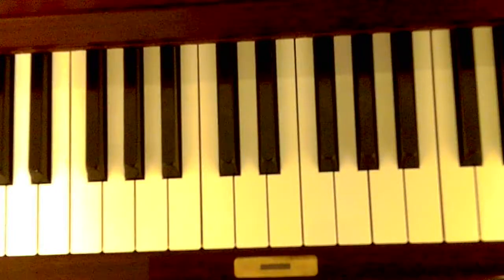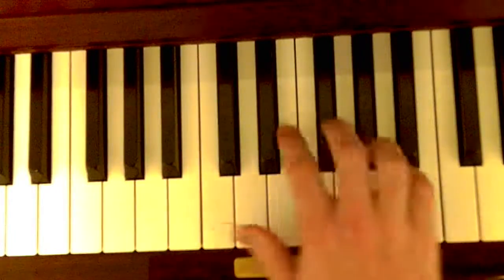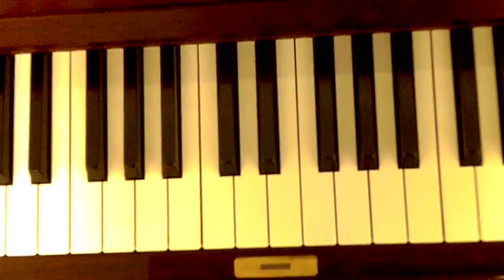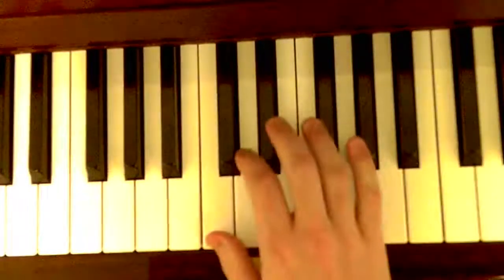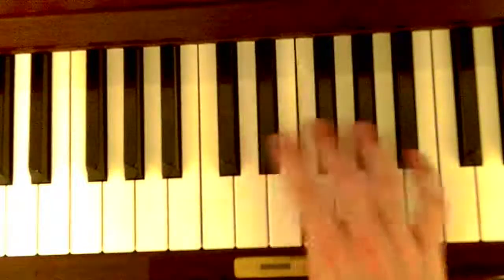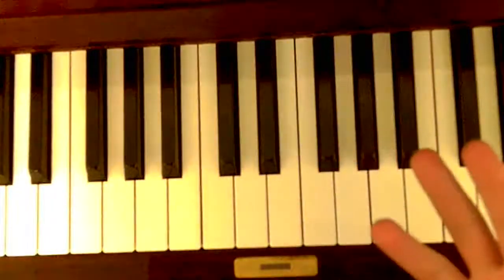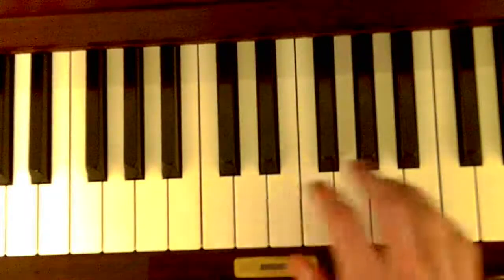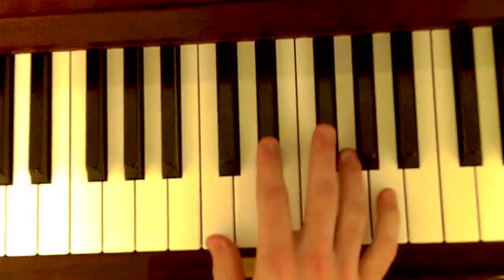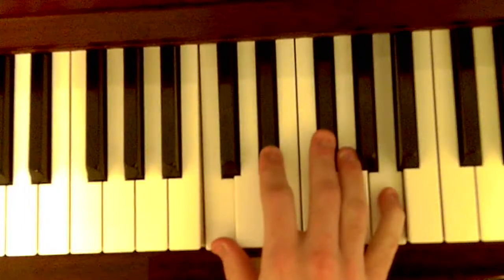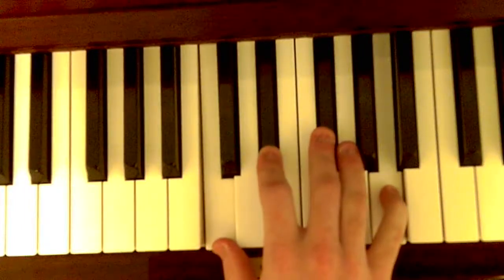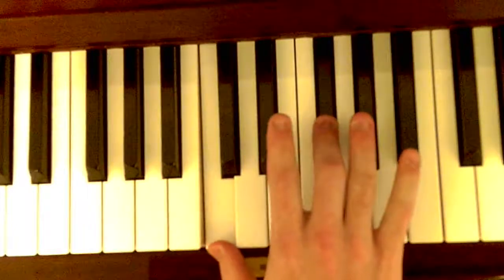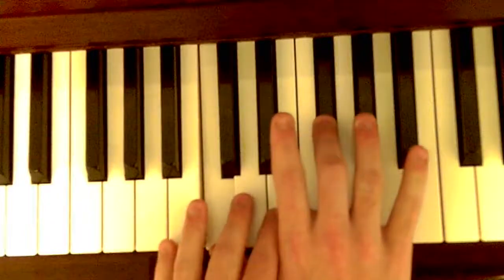Now, in order to further prove that these 3 fully diminished 7th chords come from the 2 whole tone scales, you'd need look no further than the basic construction of them. Take a look at this. If I play a fully diminished 7th chord, you'll notice something interesting. These 2 notes, the C and F sharp, come from the C whole tone scale.